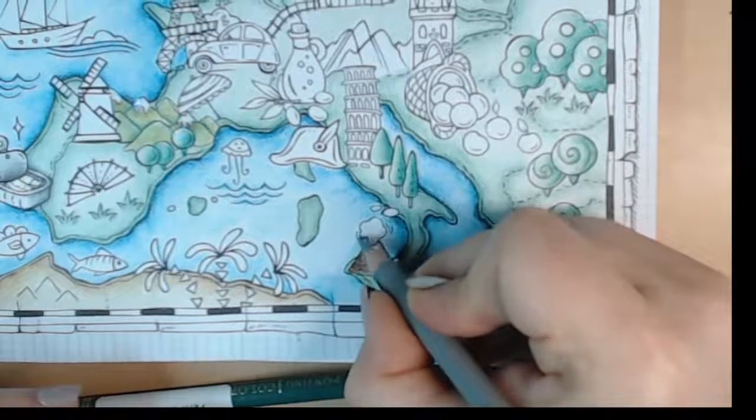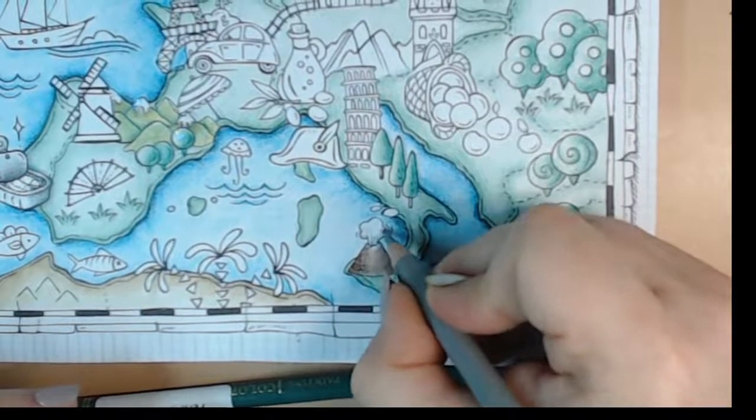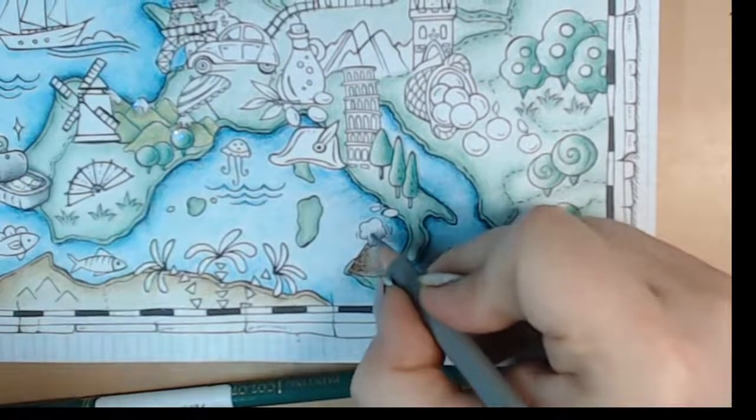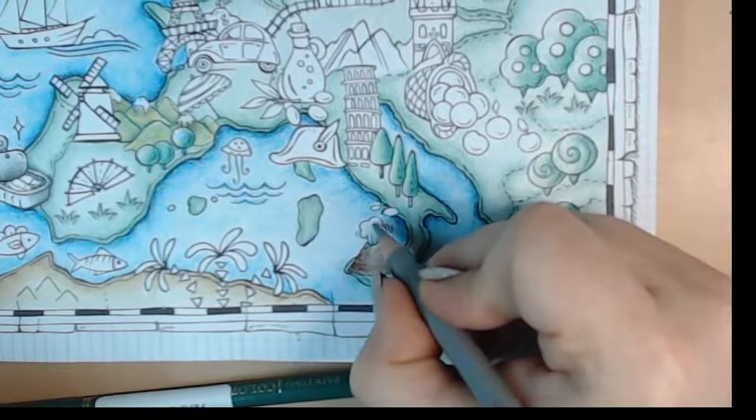I'm coming in on the edge of these ones, those, and then coming up the middle here.